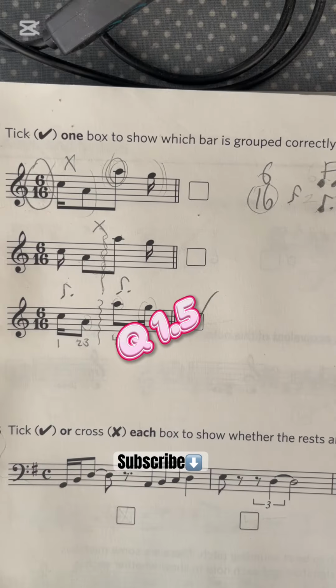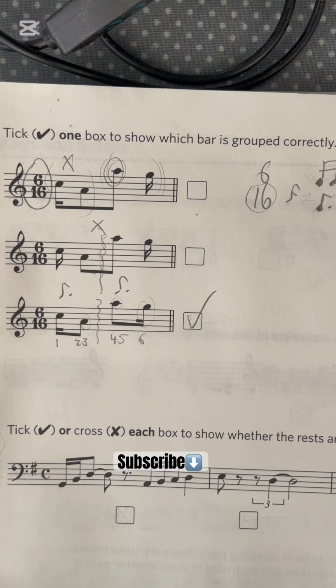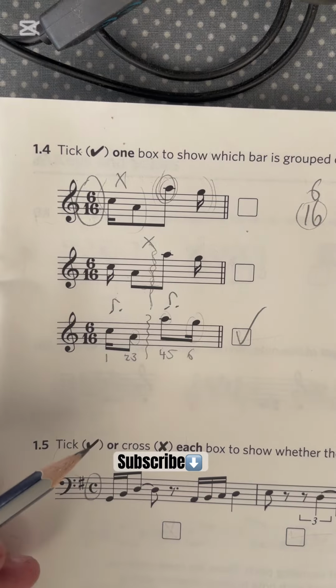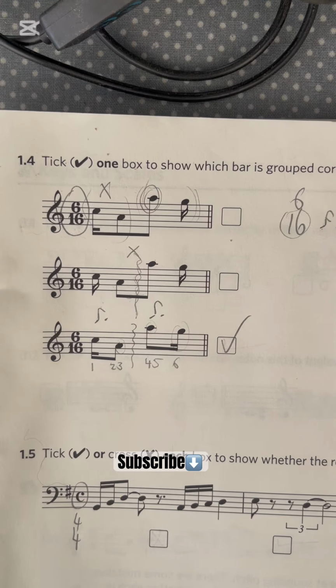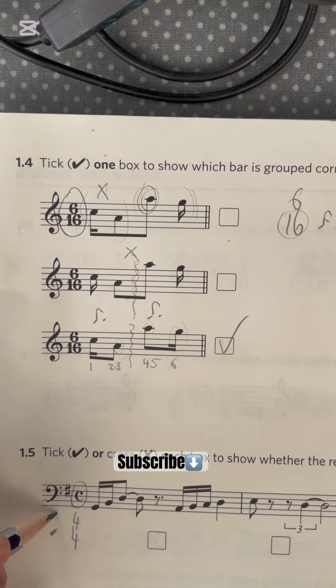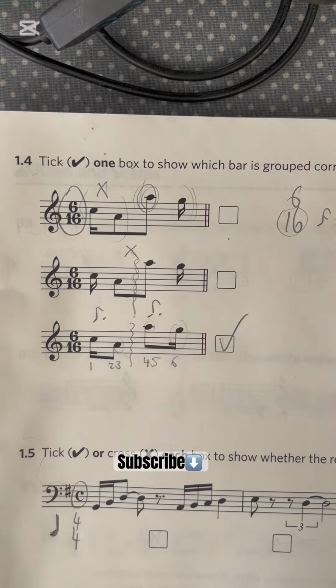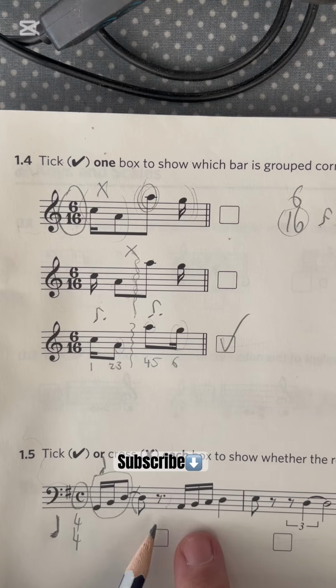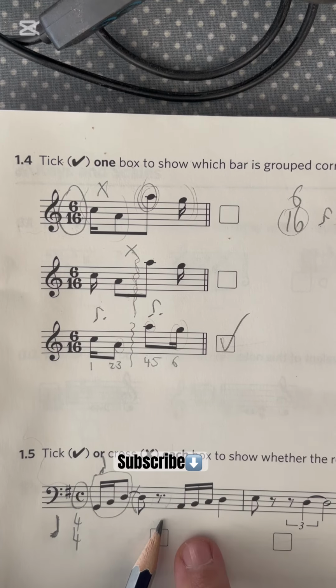This is to tick or to X to show whether the rests in the bar are correct or incorrect. First thing to look at is our time signature, and C is the same as 4 crotchet beats. Okay, and our groupings will be important for that. I can instantly tell that this is incorrect just by looking at this, but just to explain why.